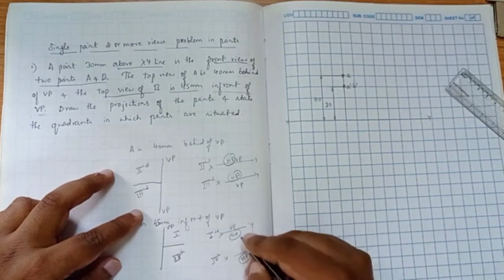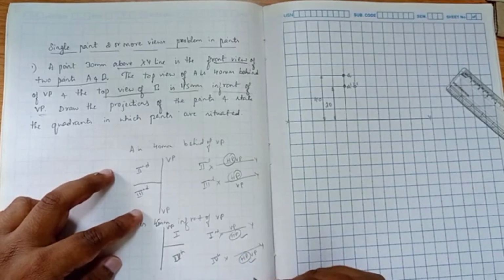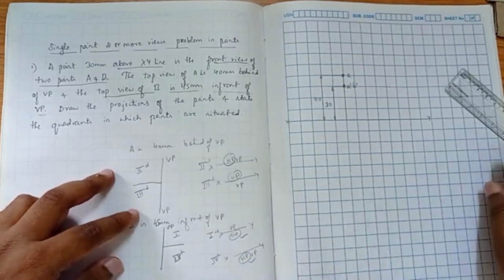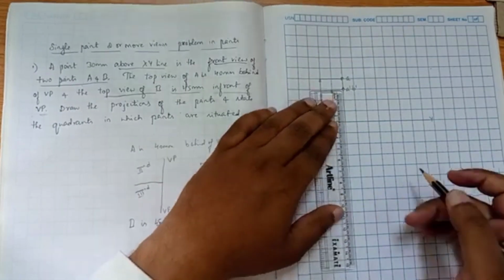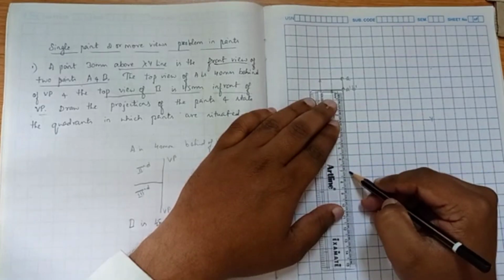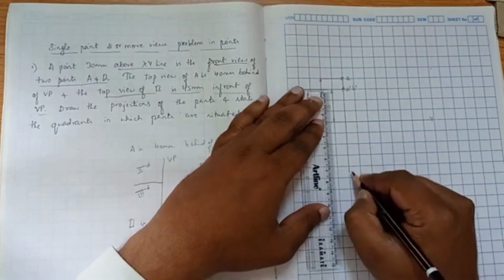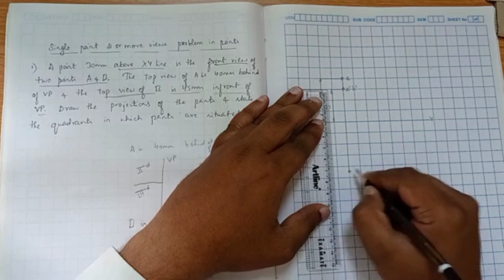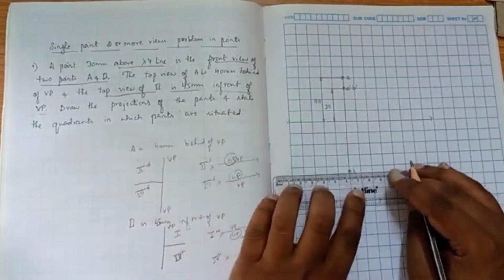So you can see in the first and fourth quadrant, in both the cases the top view is lying below the xy line. So that means we will be drawing below the xy line, 45 means 4.5 box. 1 2 3 4, 4.5 box. Here you have to draw till here. So put a point, and this is your top view. Mention it with the dimension line.